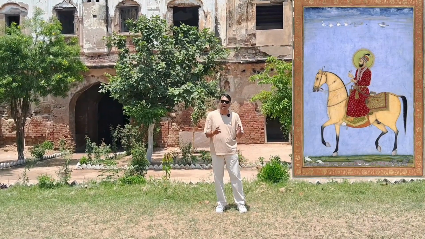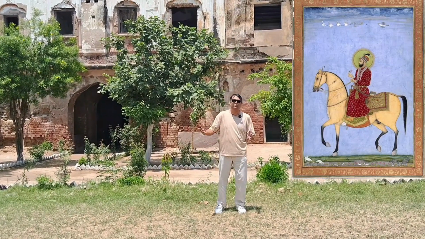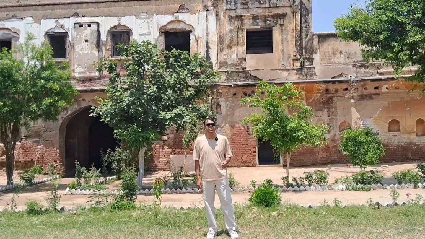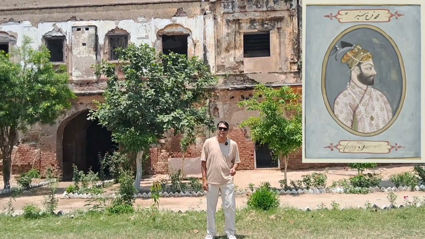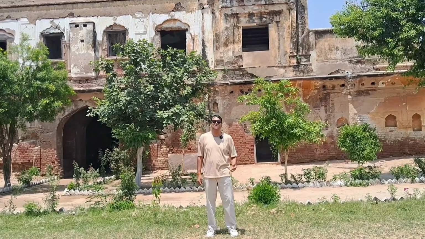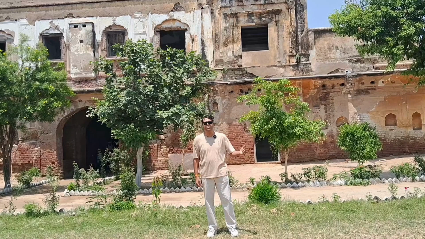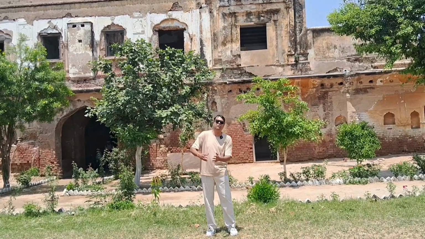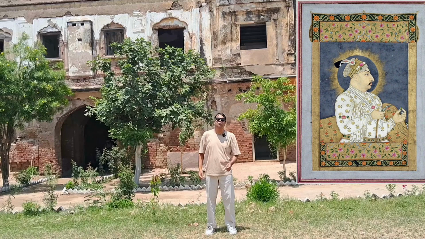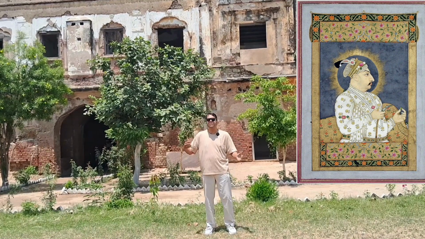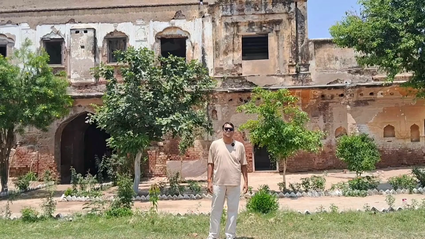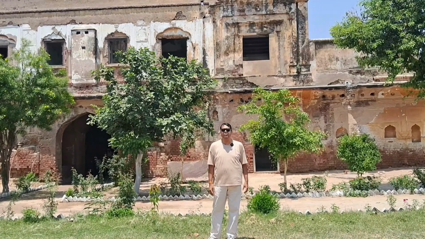Now, Faujdar Khan was the first Nawab of Farukhnagar, and he was a governor of the Mughal Emperor Farukhsiyar, and perhaps that's why the name Farukhnagar. Farukhsiyar, of course, was a Mughal emperor from 1713 to 1719, and he was followed by the other Mughal emperor, Muhammad Shah Rangila, who reigned from 1719 till 1748. And Faujdar Khan was also a governor of Muhammad Shah Rangila.